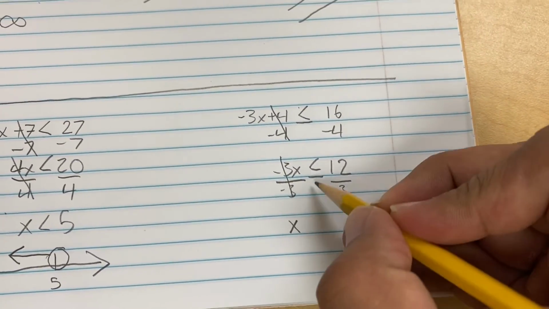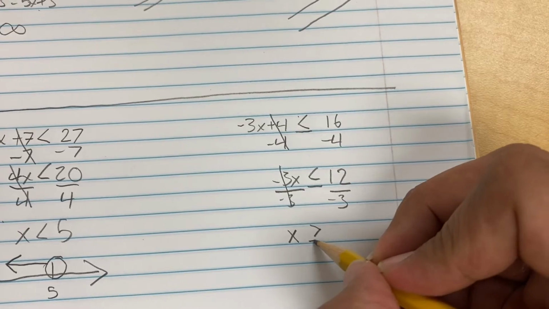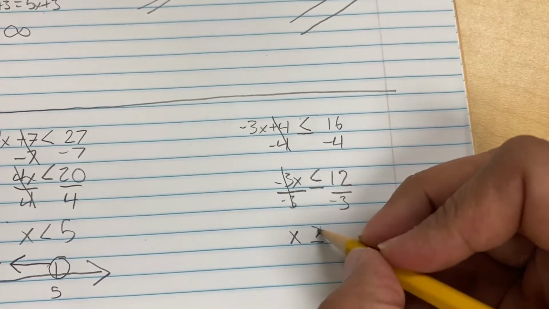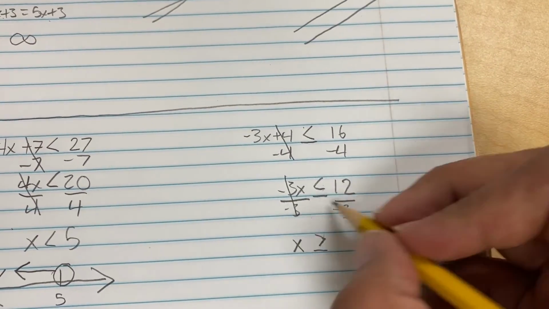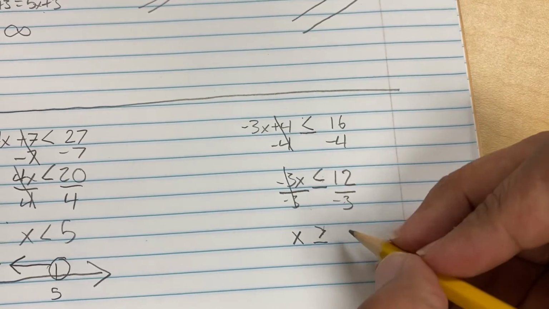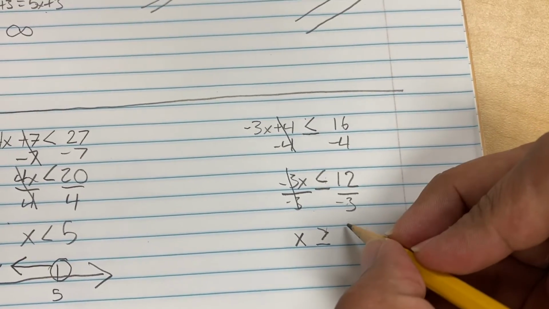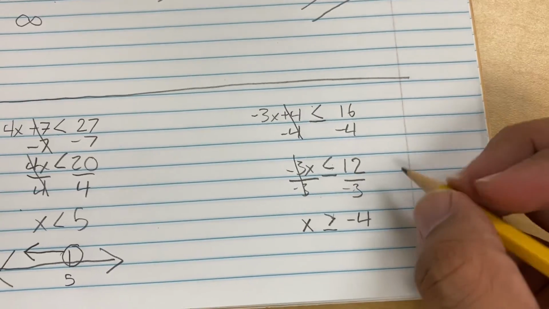Okay, this will be x. This will now be this. You see how the sign changed? That happens if you divide or multiply by a negative number on both sides. Then this number here is going to be negative 4.